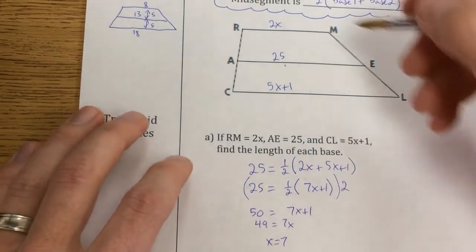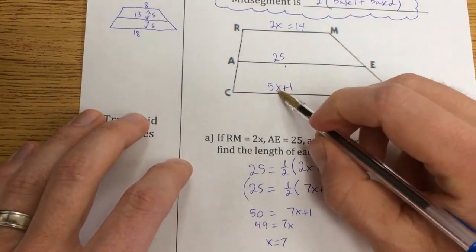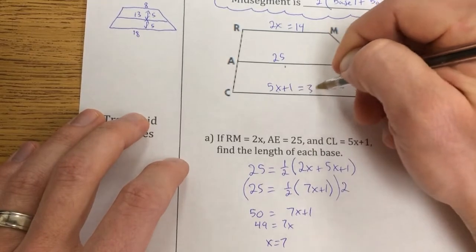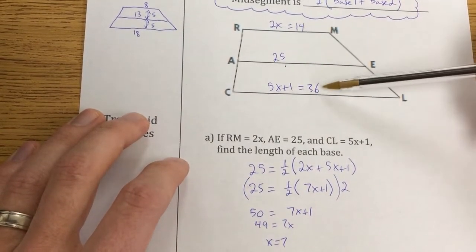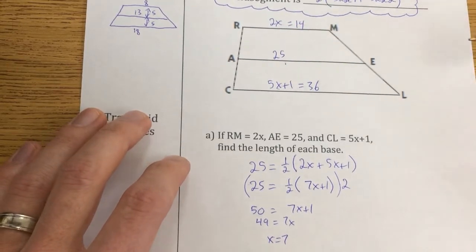I can plug that back in to find the bases, so 2 times 7 is 14. 5 times 7 is 35, plus 1 is 36. So if I add together 14 and 36, I get 50. Half of 50 is 25, so I know I solved that one correctly.